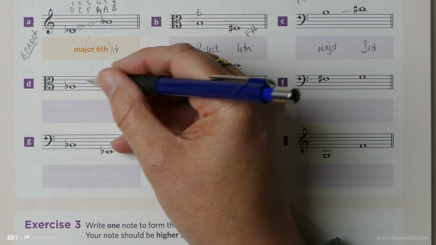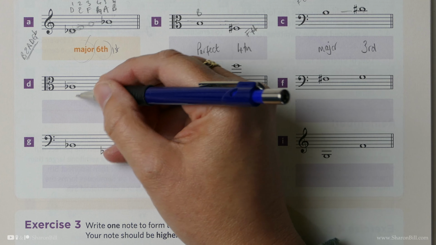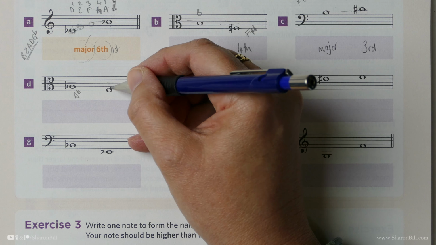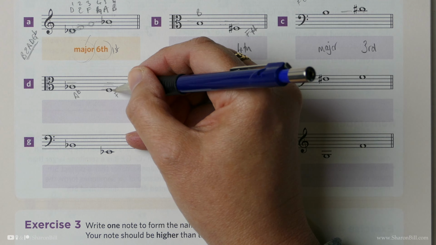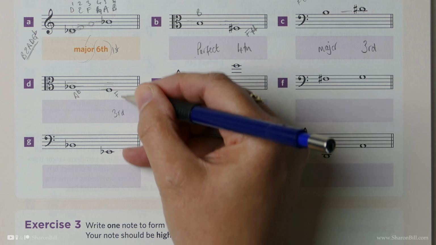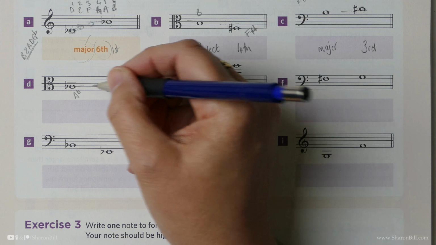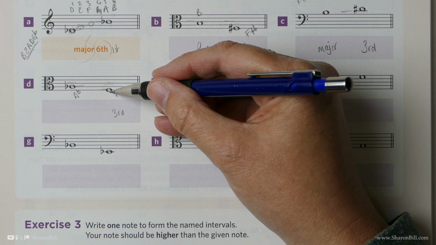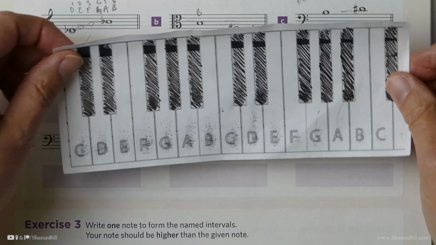So here we have a C, B, A flat, and that's a C, B, A, G, F, and it's a 1, 2, 3, it's a third of something. F, G, A something. Now we count the lowest note, we count upwards, and we count the lowest note as our tonic.